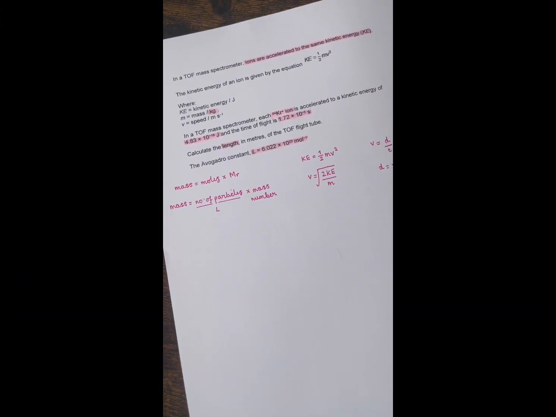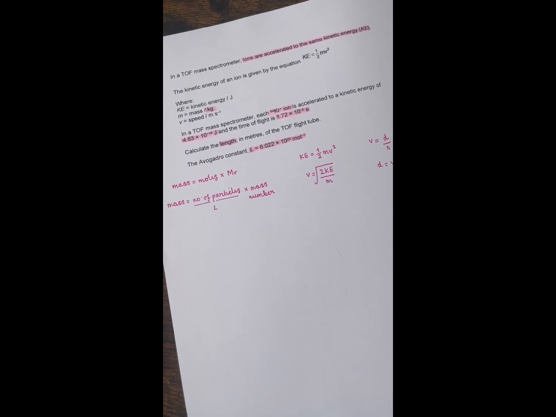In this question, I've chosen to focus on calculating the length of the flight tube, which is one of the more common types of question you will get. The other most common type of question is calculating the time of flight of one particular ion. Those are the calculations I've chosen, A, because they are the most common, and B, because I think they are slightly more straightforward than working backwards through the process I'm about to show you to calculate the mass or the mass number of a particular ion.